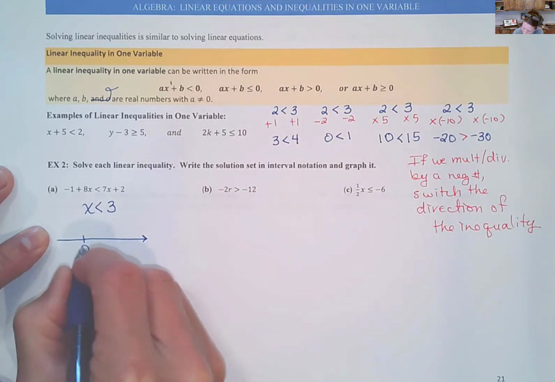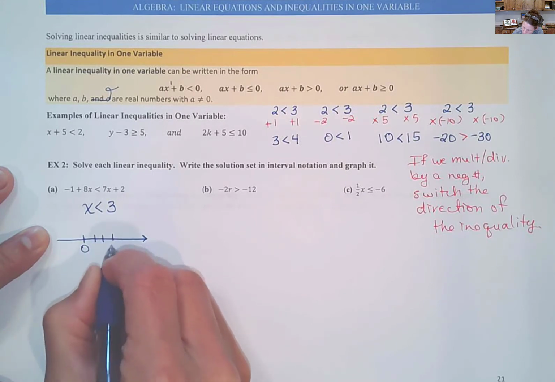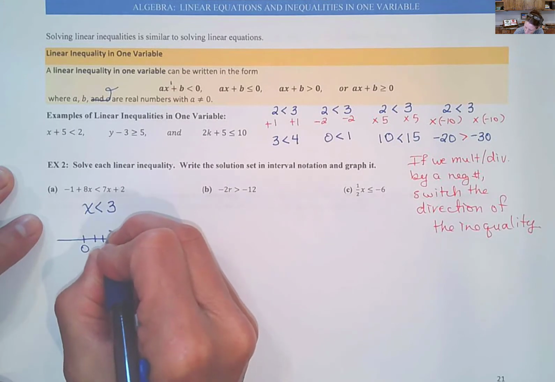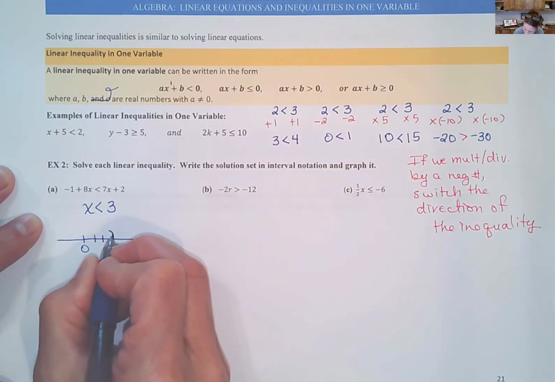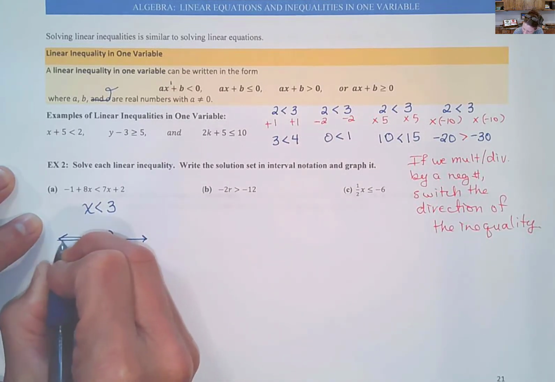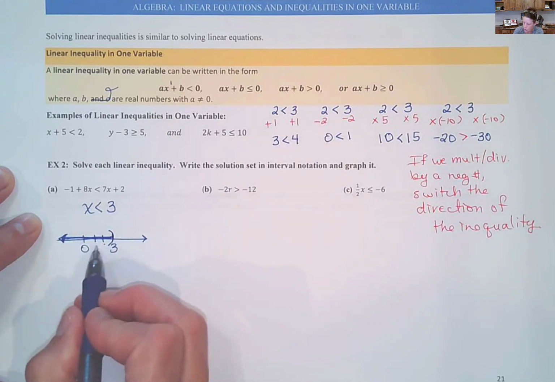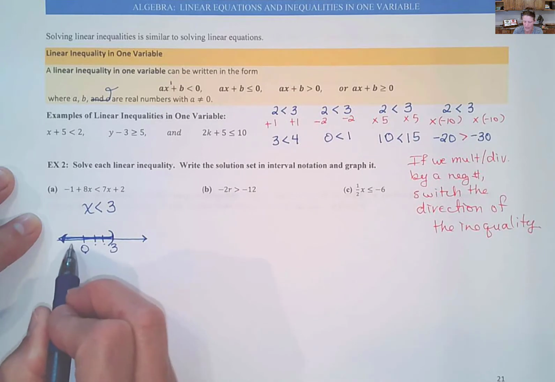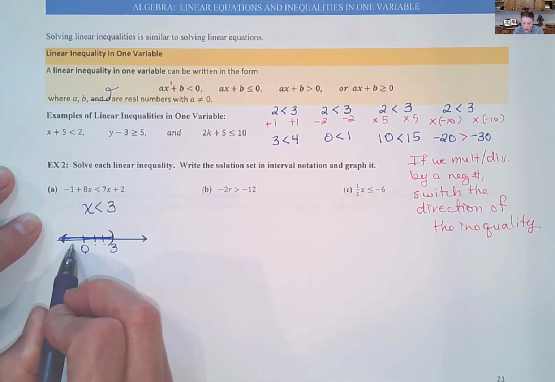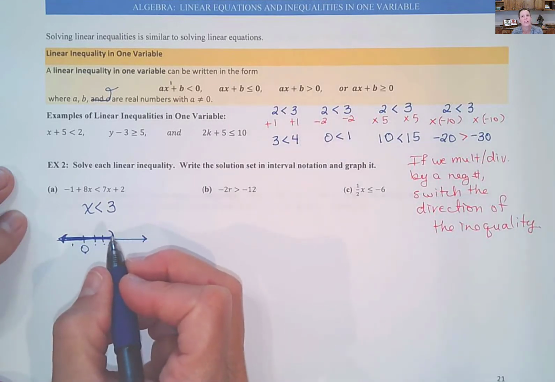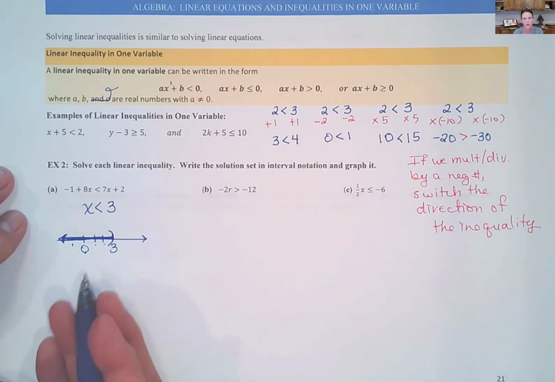I'm going to graph this. So find 3 on your number line, and we want to include all numbers less than, not equal to, less than 3. So numbers like 2 and 1 and 0 and negative 1 are all solutions, okay? There are infinitely many solutions to an inequality. We can describe them with a graph.